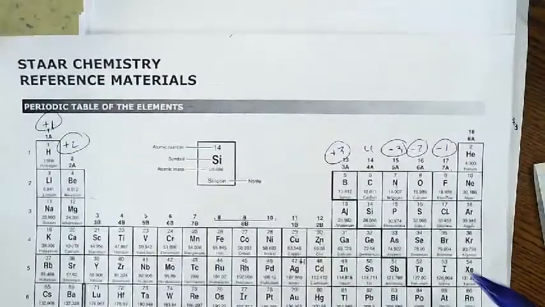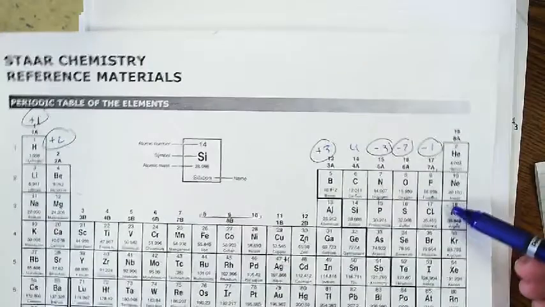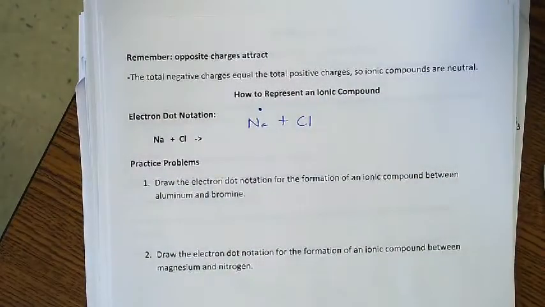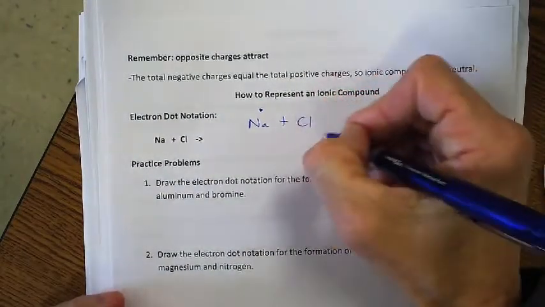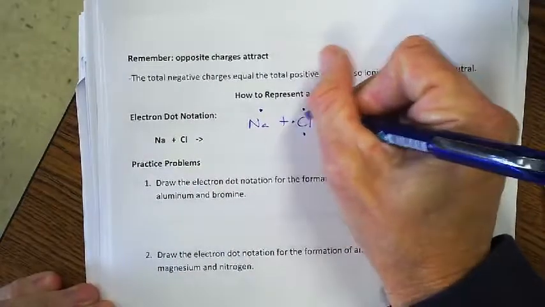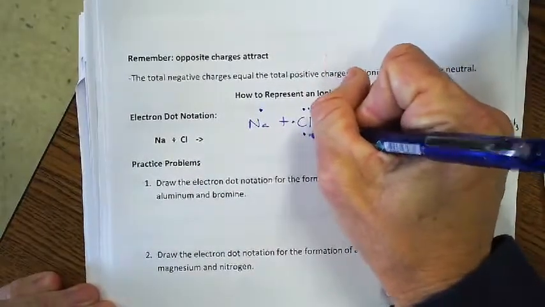Then you find the nonmetal. Chlorine's got 7, and so you're going to put 7 dots. What you do is put 2 in each corner, as though it's in a box, until you get to 8, if that's how many it had, but it only has 7. So 1, 2, 3, 4, 5, 6, 7.